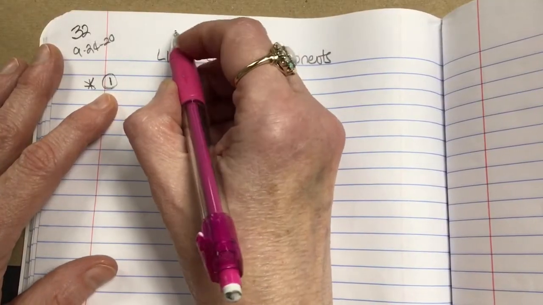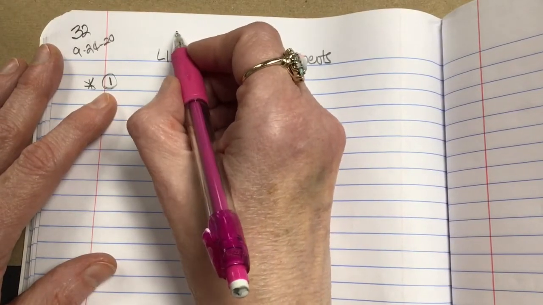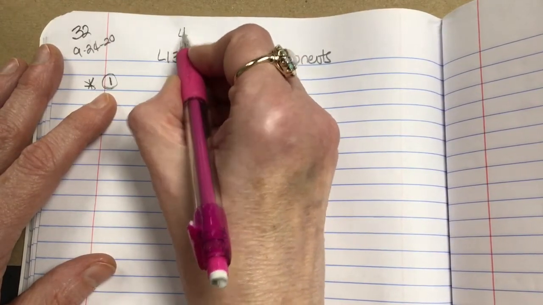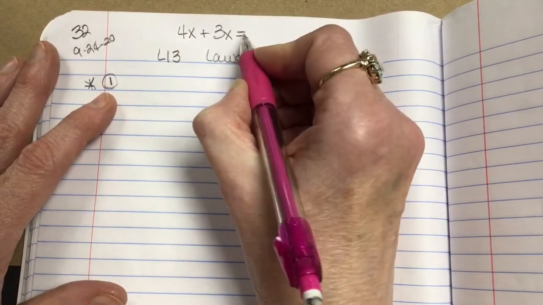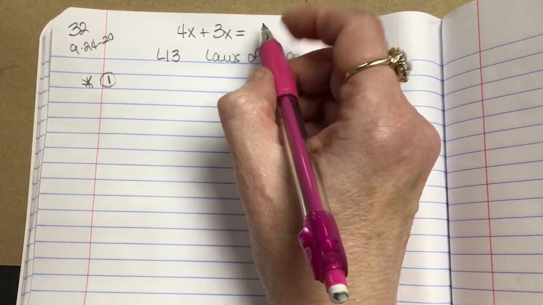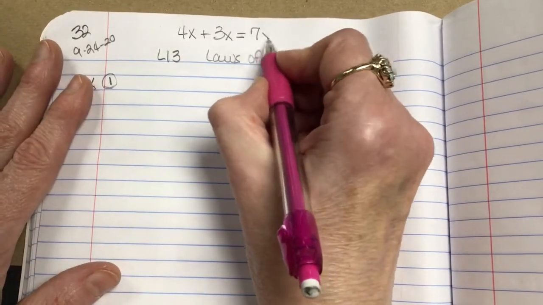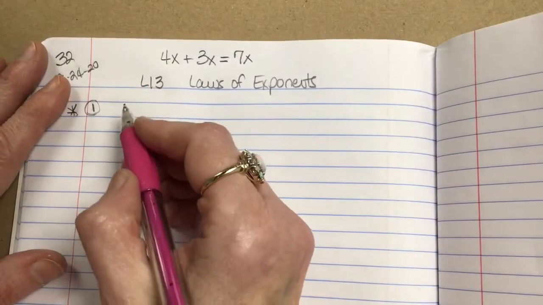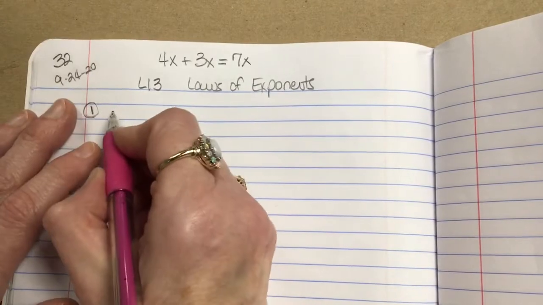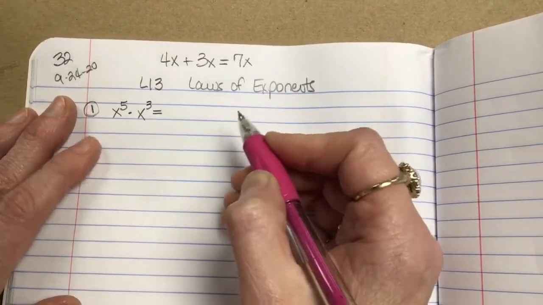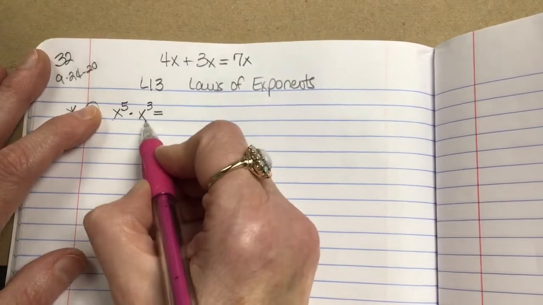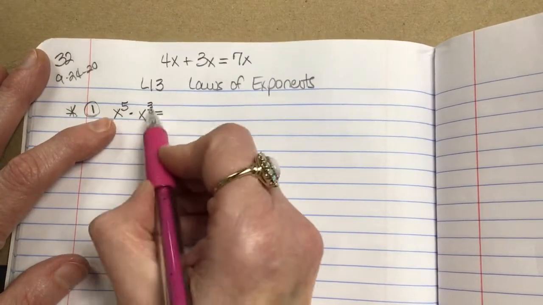I wrote at the top, this last block, something like 4x plus 3x. And we don't want to forget, we do this in equations all the time, and that's just 7x. We're going to start, instead of stating it as a rule, I'm just giving it as an example. What this rule says is when you multiply like bases, you add their exponents.